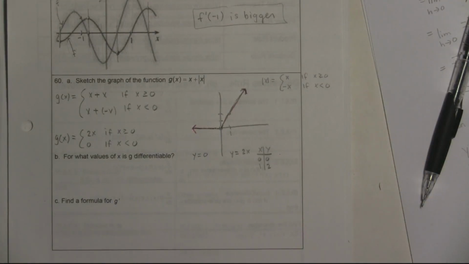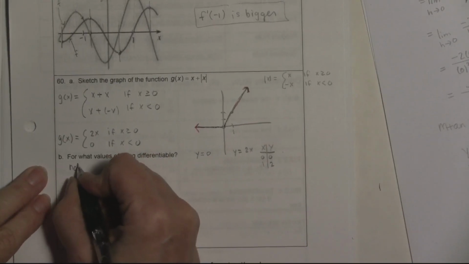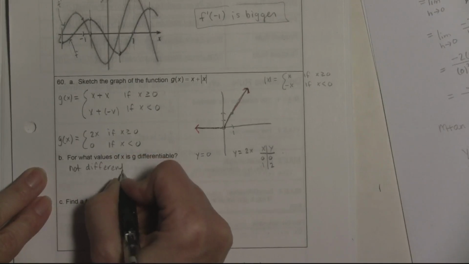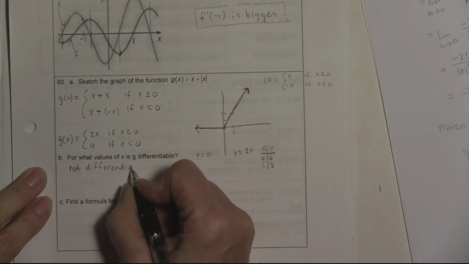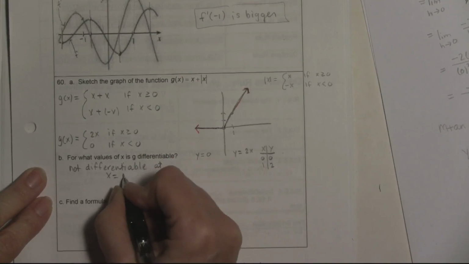So they asked me for which values of x is g differentiable. And the only place that it's not differentiable is at the corner right there. So it's not differentiable at x equals 0.